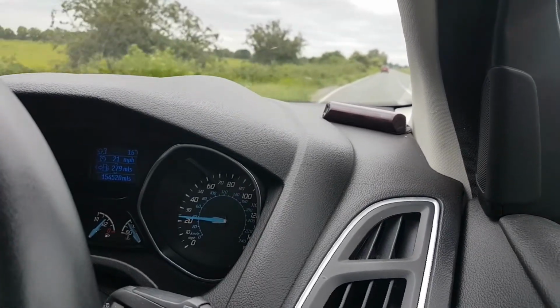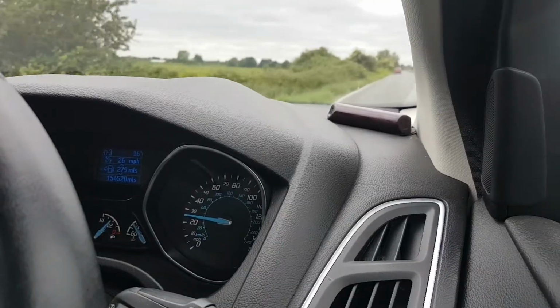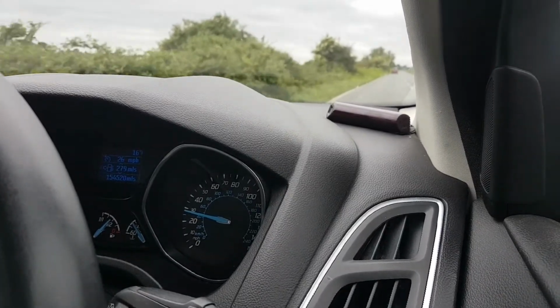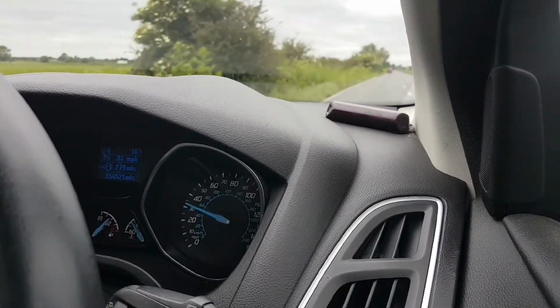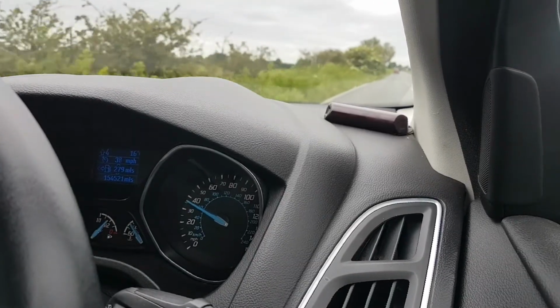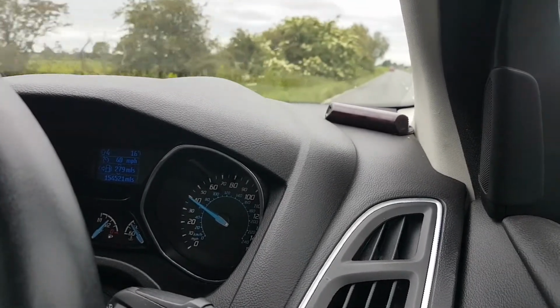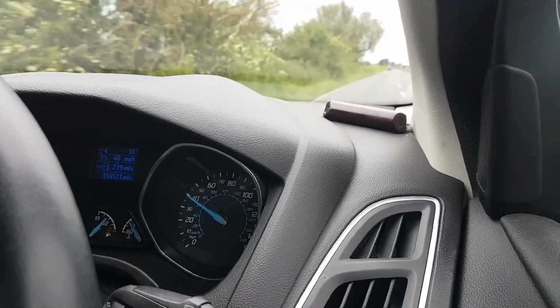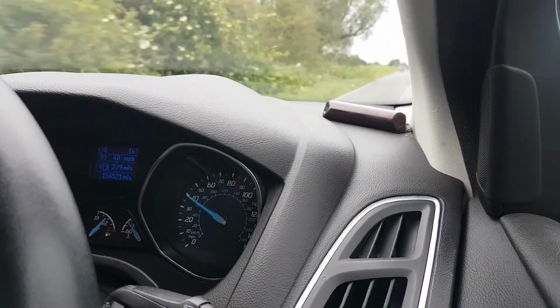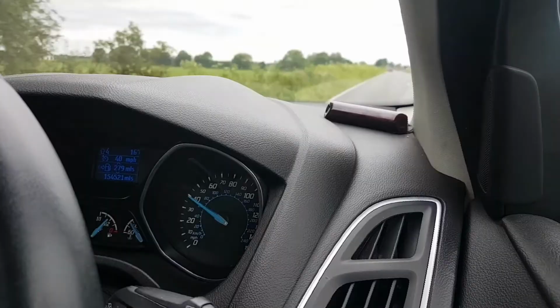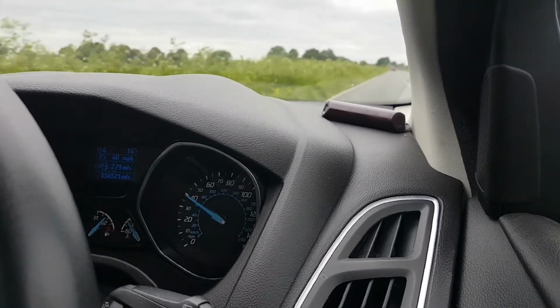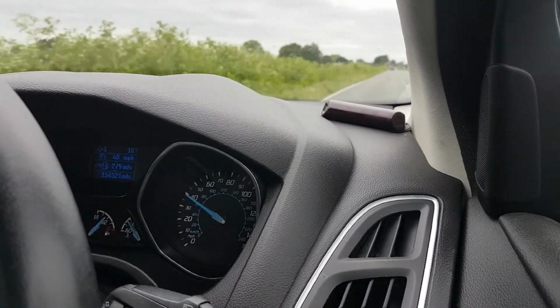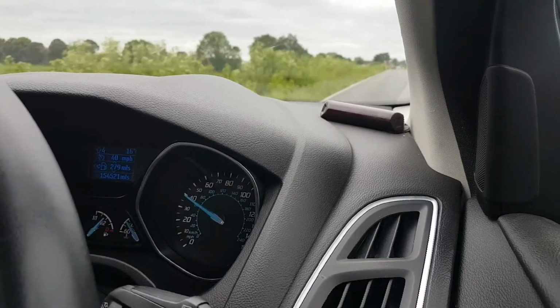So 21 miles per hour. It's actually less than that. Let me see if I do. So it already shows above that. 40 miles per hour. Let me take the foot off the pedals. Oh, beautiful. Look at that. So you can't see my feet, but trust me, my feet are off all the pedals. The car is just going now.